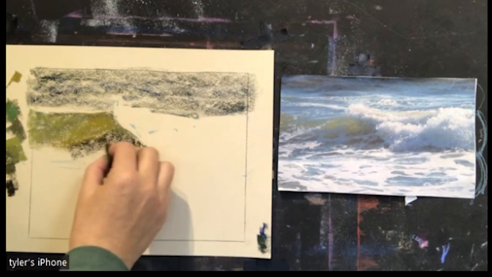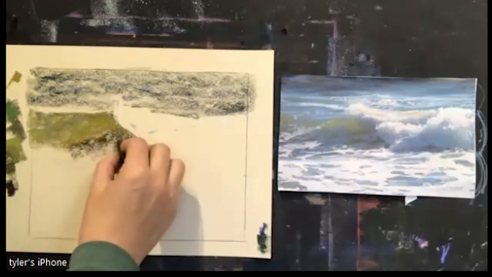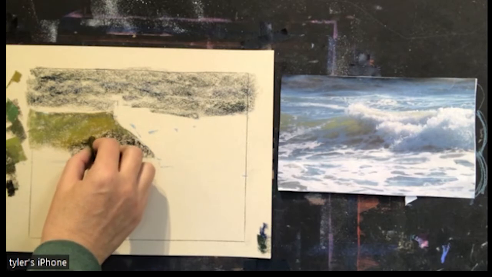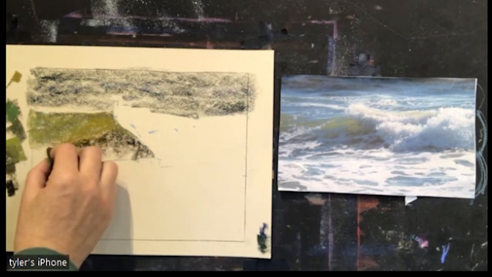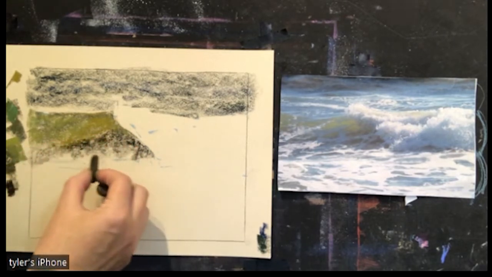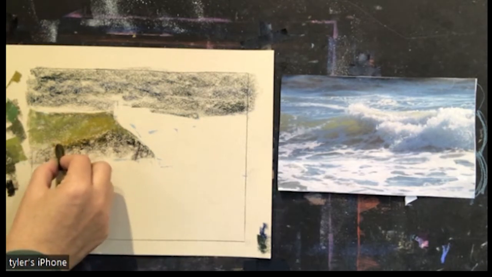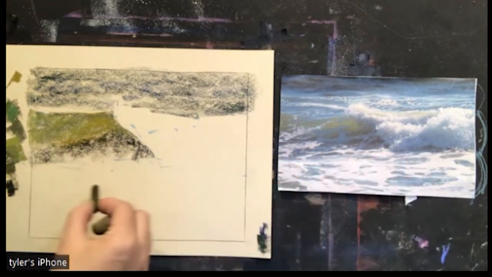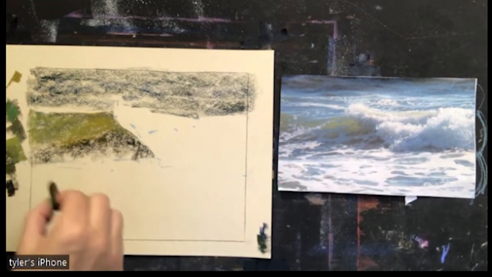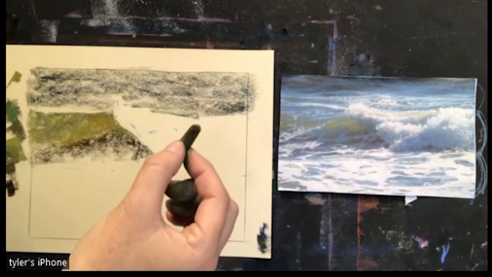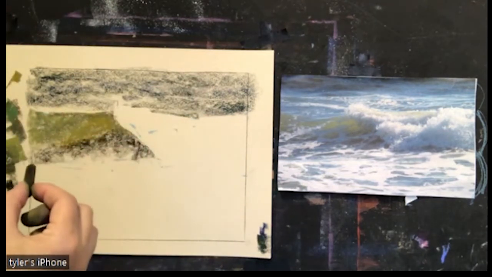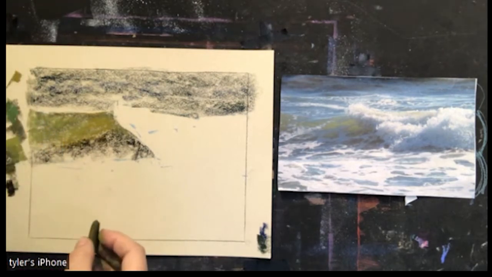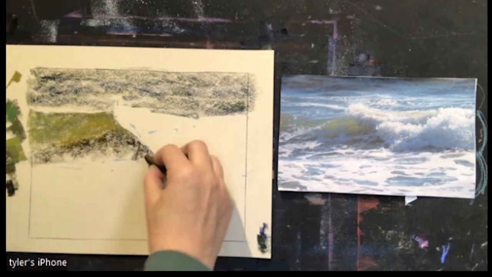If we take the time on this underpainting piece, we really don't have to do too much on top. I know it's hard to think that the blue we're seeing in this part of the wave is the sky reflecting. So try to take that blue out right now and really think about, if we were to cover the sun, what color would that be, that value? That's what we're after.